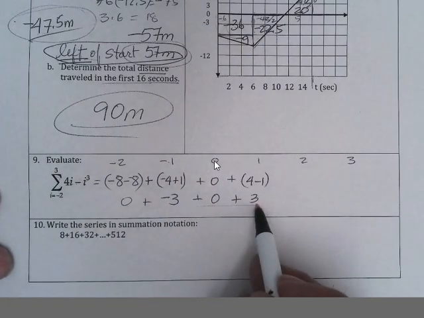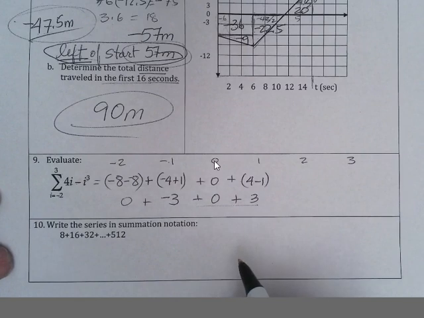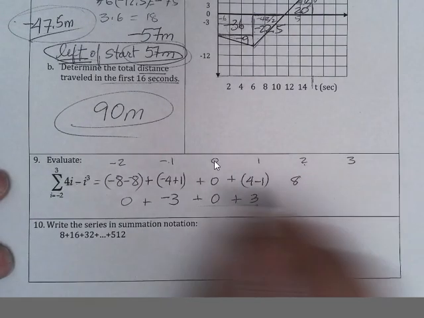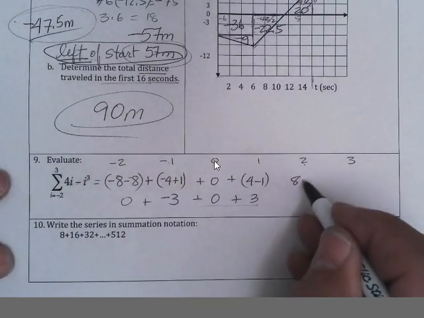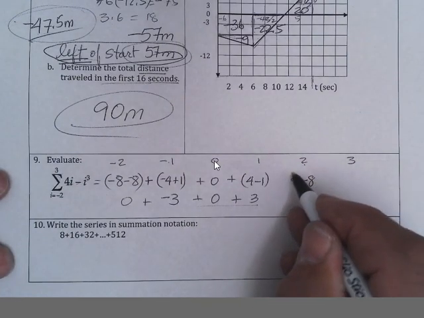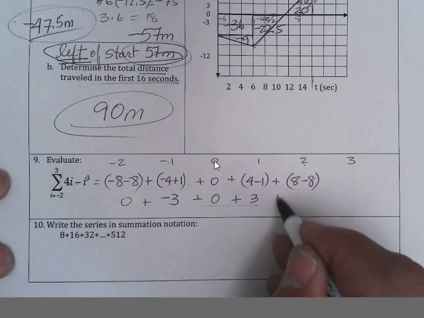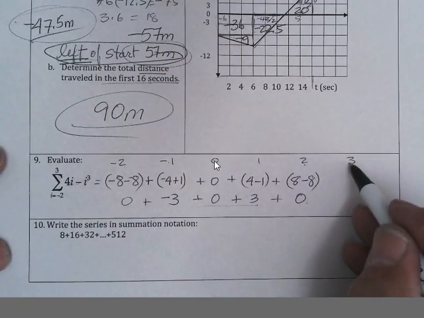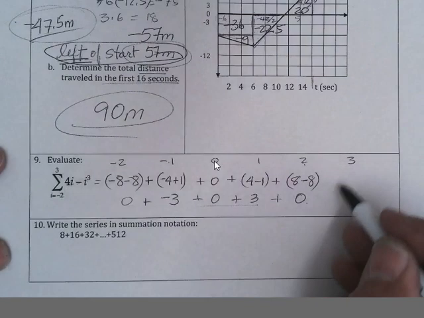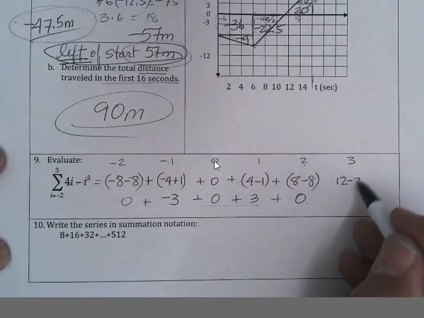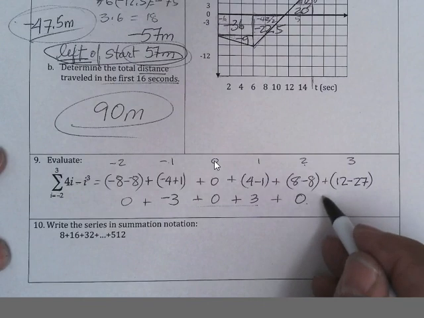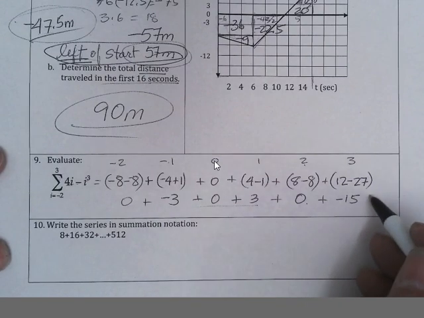So far I've got a total of 0. Put in 2 and I get 8 minus 8. 2 to the third is 8. So I'm still a total of 0. And then I got to put the 3 in. That's 12 minus 27, which is -15. So my answer is -15.